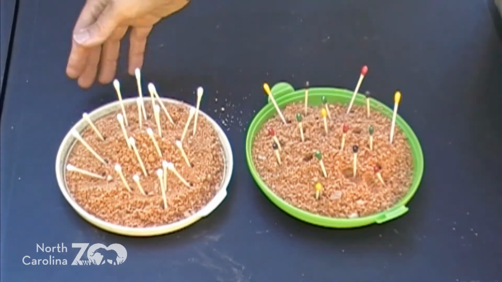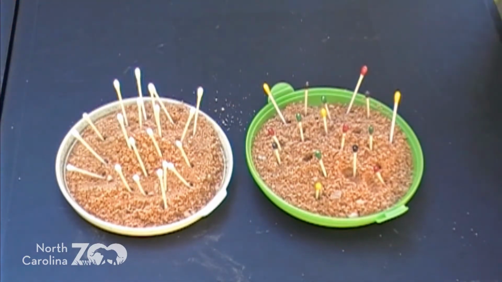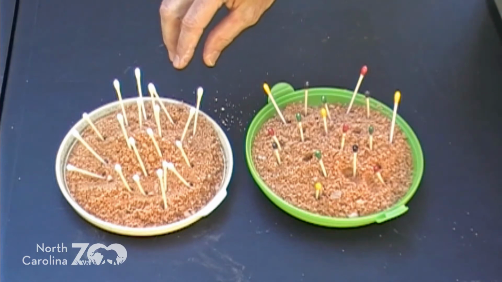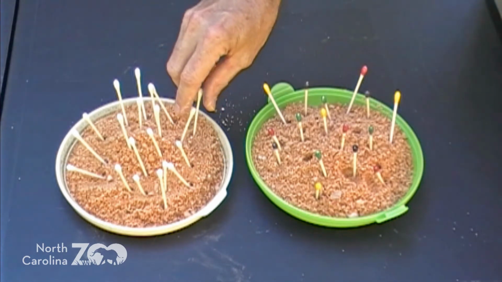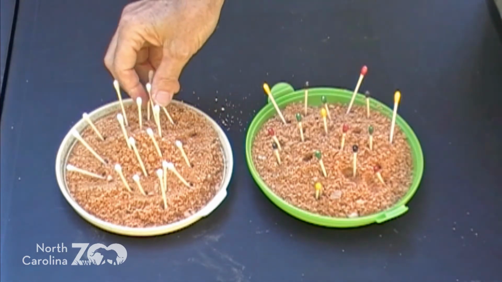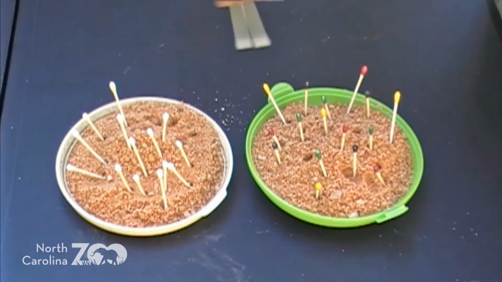In this particular example, in the lighter colored bowl, we have a monoculture. If it was chickweed and all I had growing in my yard was chickweed, as soon as the weather started to get hot, as soon as it got into the summer, the chickweed starts to die off. And when that happens, I start to lose all the ground cover.